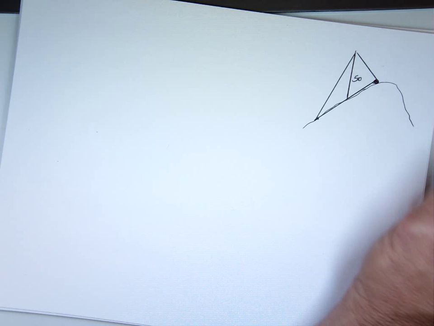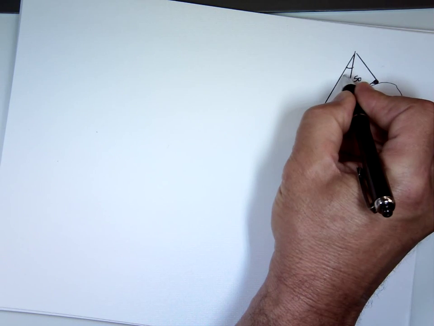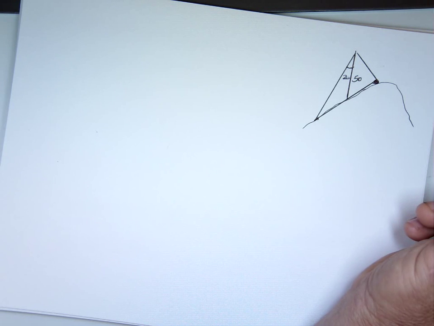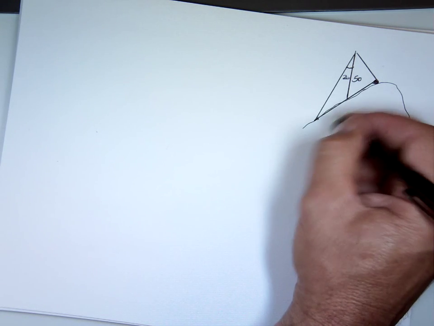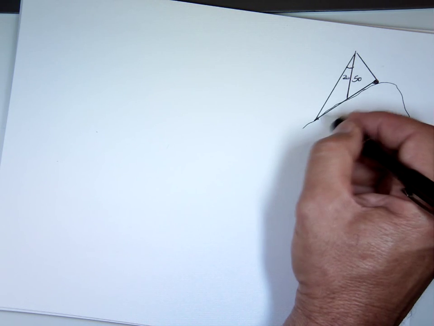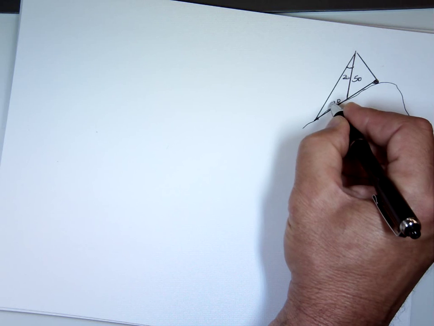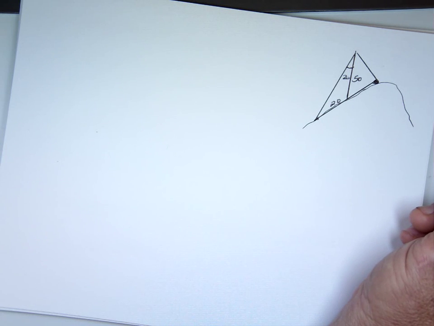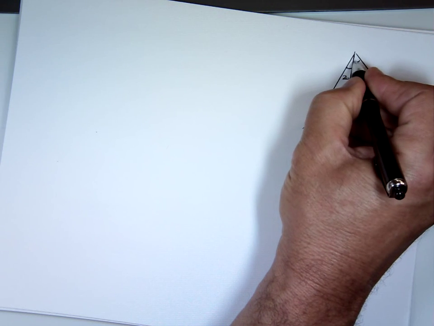I also know this angle is 20 degrees. That's 20 degrees on the top. And I know where the stake in the ground is going to go from the edge of this. This is, I don't know, 20 feet away. For the other one, I know this is 80 here.